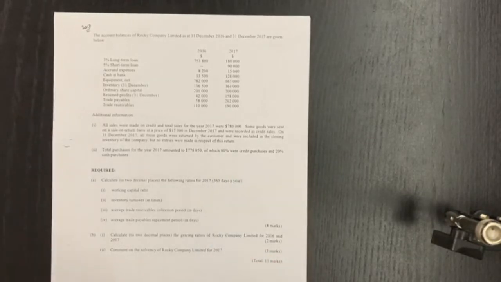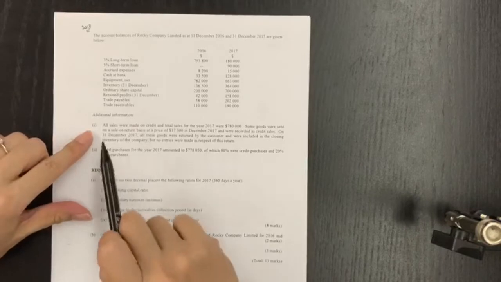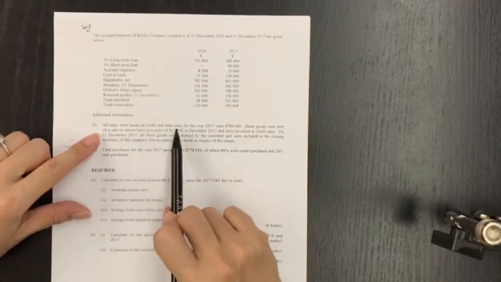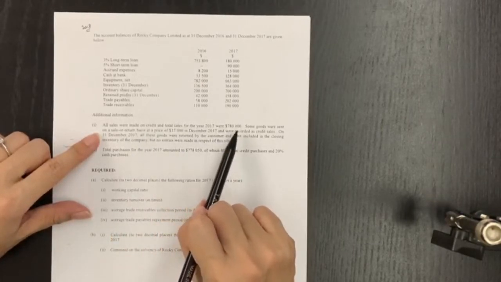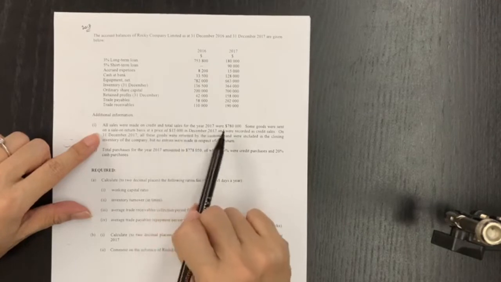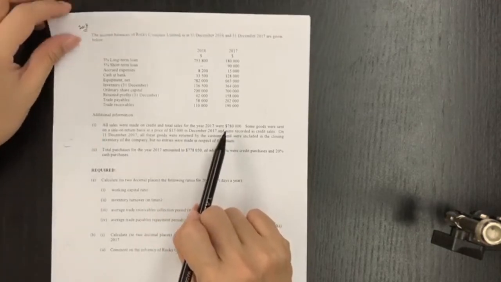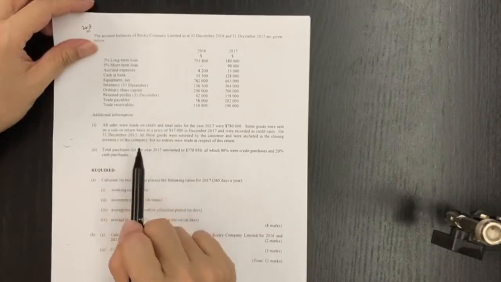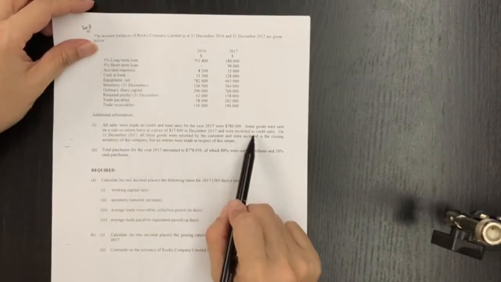The first thing, let's look at number 1 here, saying that all sales were made on credit. That means there is no cash sales, and this is the total sales, 780,000. So this is also the total credit sales. But here, some goods were sent on a sale or return basis and then were recorded as credit sales.